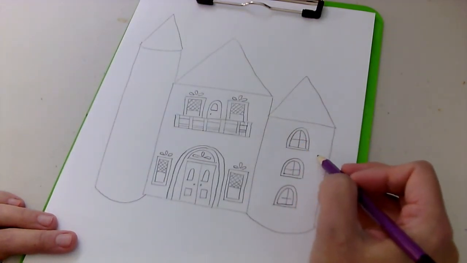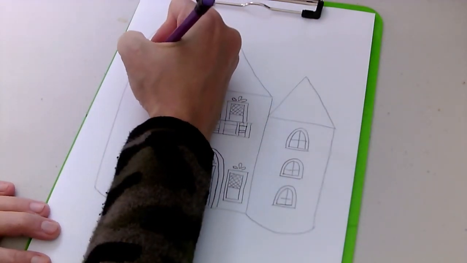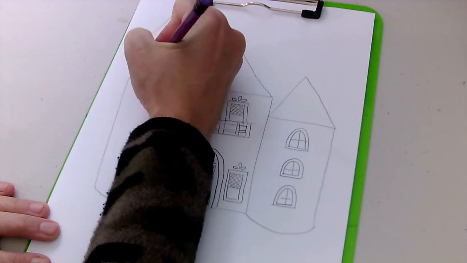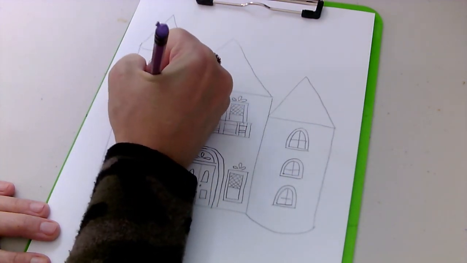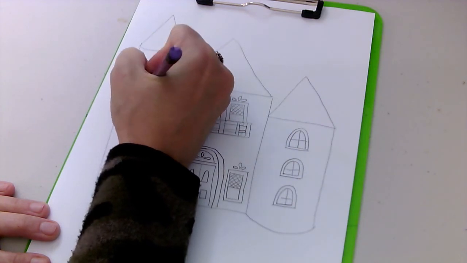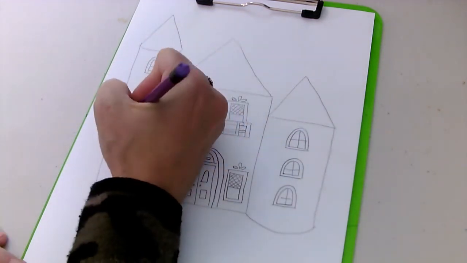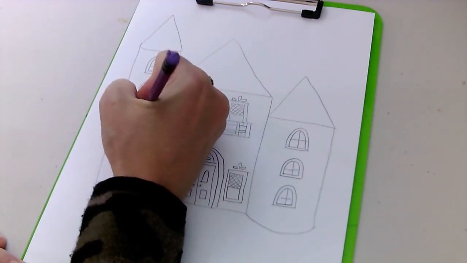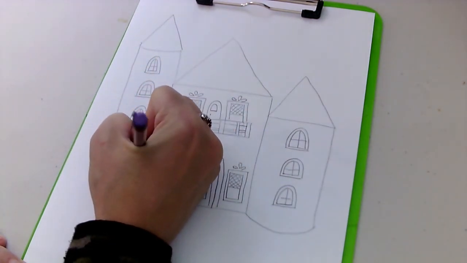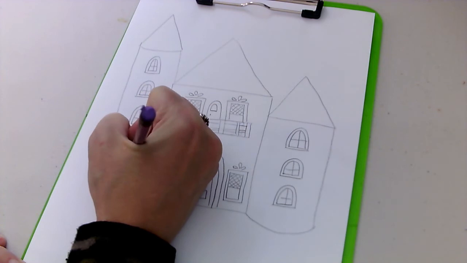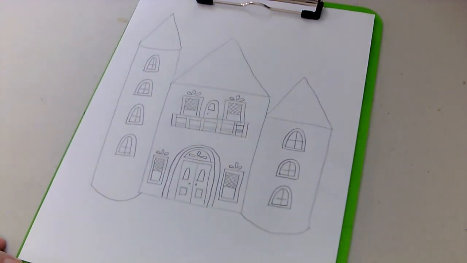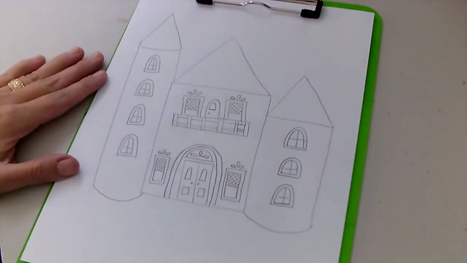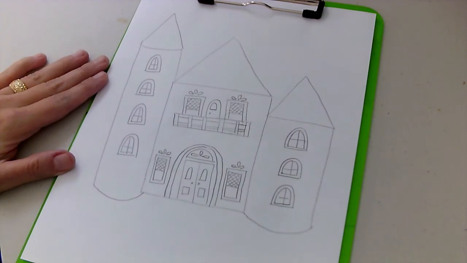I'm breaking up the panels of glass, and I'm going to do that on this side now. So you can see I'm breaking up the windows, making the panels of glass split into 4 pieces. And my windows, there's many of them because in Victorian homes there tend to be many windows. All right, so we've got all the basics done.